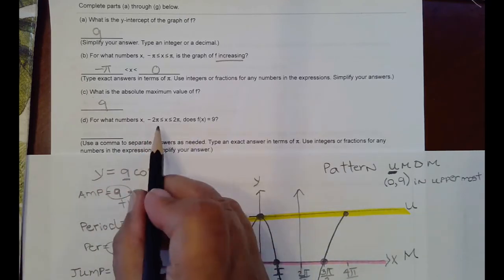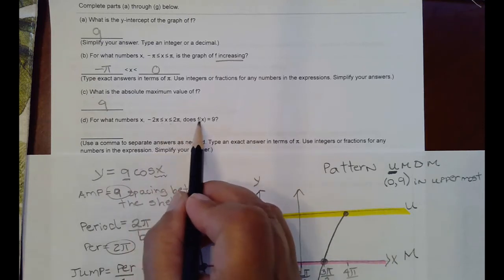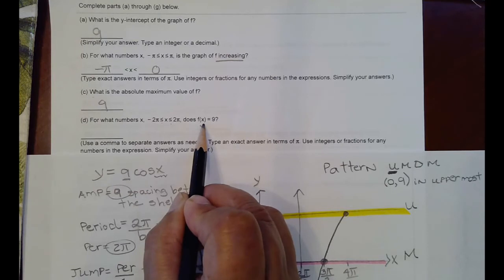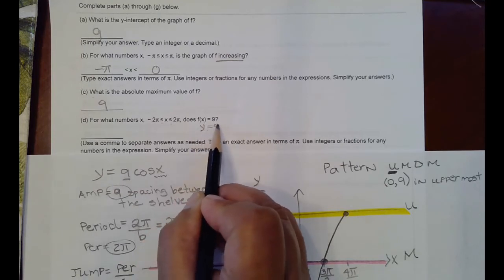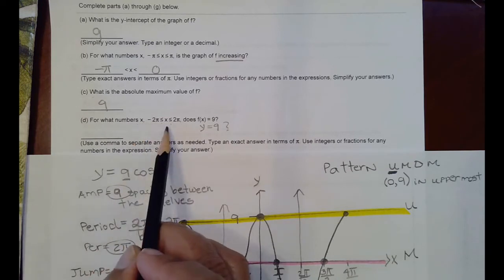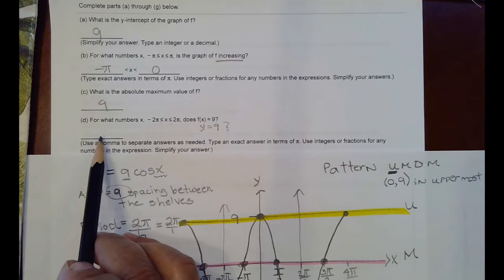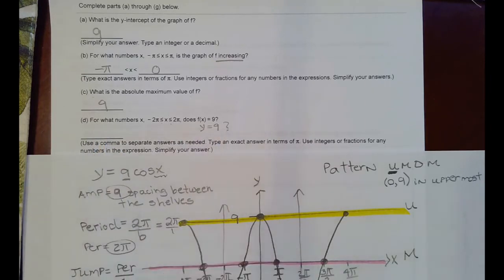Okay, so let's look at this nice picture again. We're staying between negative 2 pi and positive 2 pi. So when is the function equal to 9? When it has a maximum value of 9. That would be here, right at negative 2 pi. So that's going to be one of our answers.